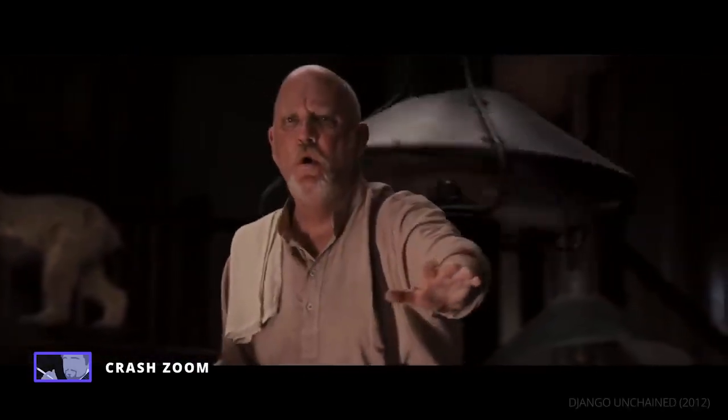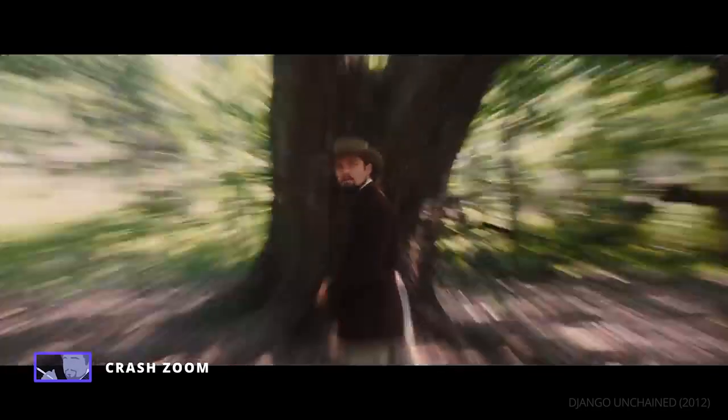In Django Unchained, Quentin Tarantino uses the crash zoom repeatedly.